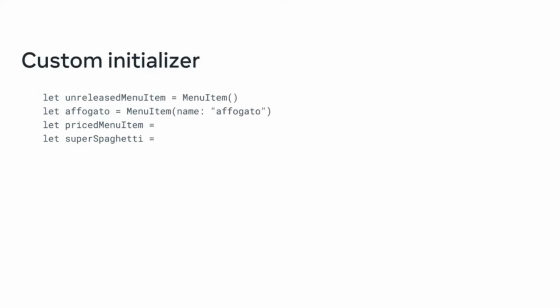Then, you have affogato that passes only "affogato" in the name parameter. Similarly, with price menu item, you only pass in one parameter value and you set the price to 12.99. And for super spaghetti, you utilize both parameter values passing 17.99 for the price parameter and "super spaghetti" for the name parameter.